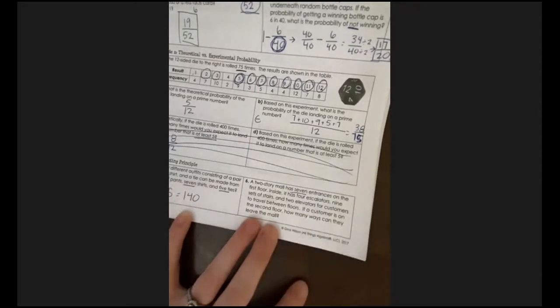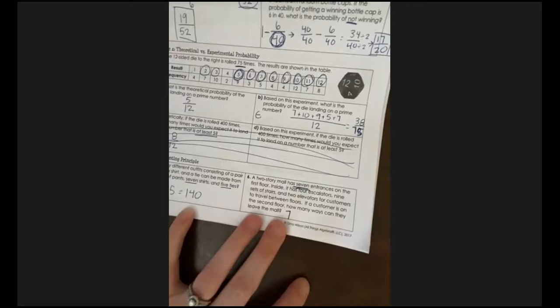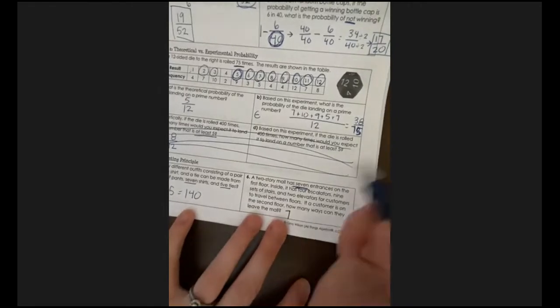So it's saying it has 7 entrances, so that's one number. And then it says it has 4 escalators, 9 sets of stairs, and 2 elevators, and it's asking how many ways can they leave the mall.